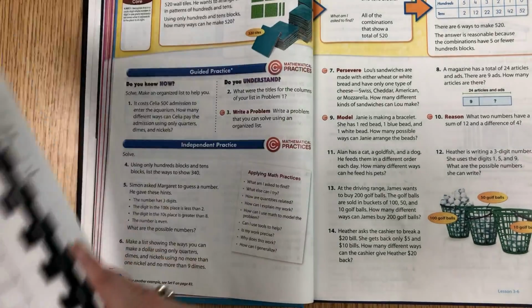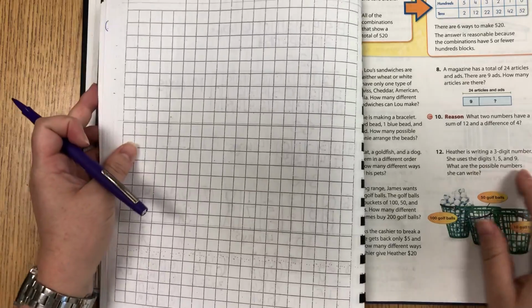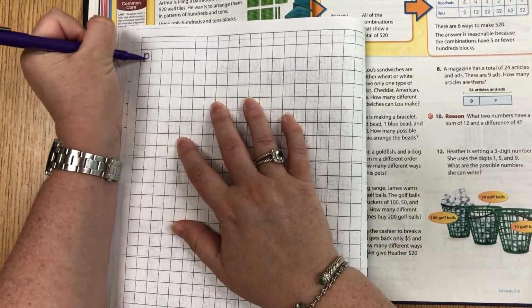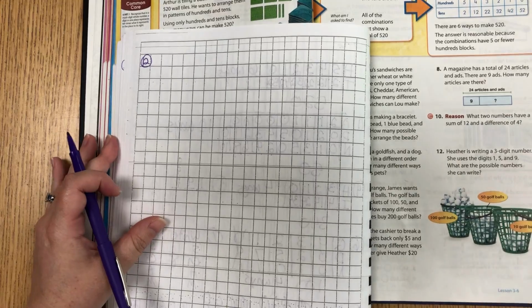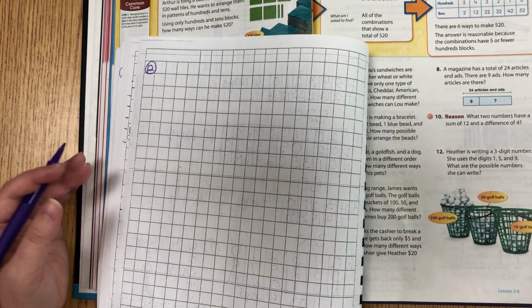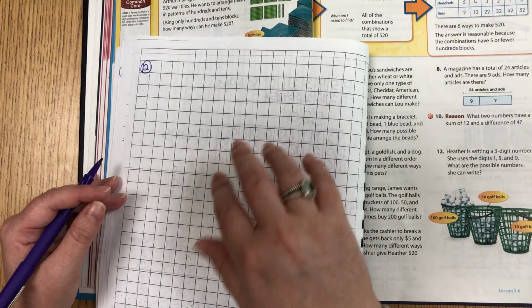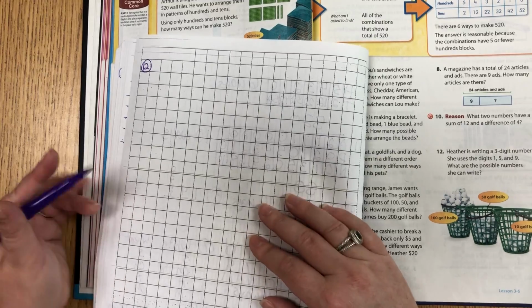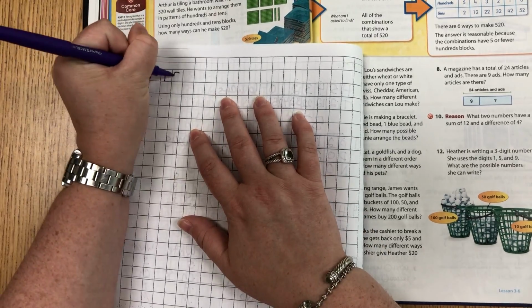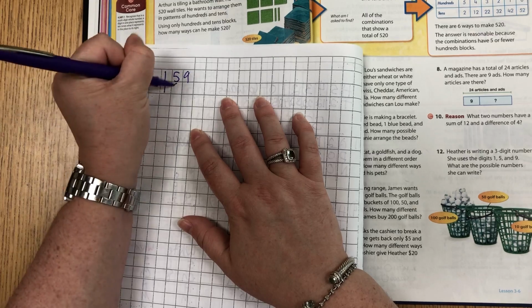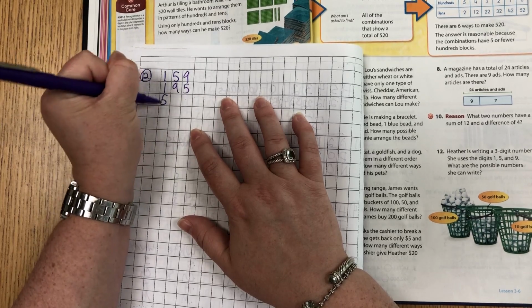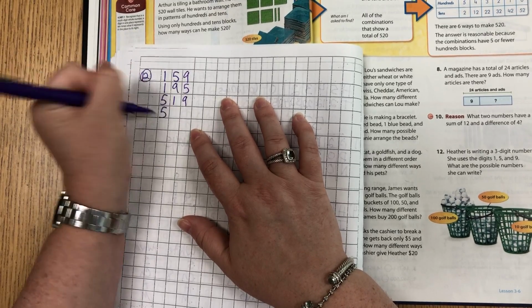All right, let's look at number 12. Heather is writing a 3-digit number. She uses the digits 1, 5, and 9. What are the possible numbers she can write? This is the same thing, except there are no shortcuts on this one. It wants all the numbers. You got to give him all the numbers. So 1, 5, 9. 1, 9, 5. 5, 1, 9, or 5.